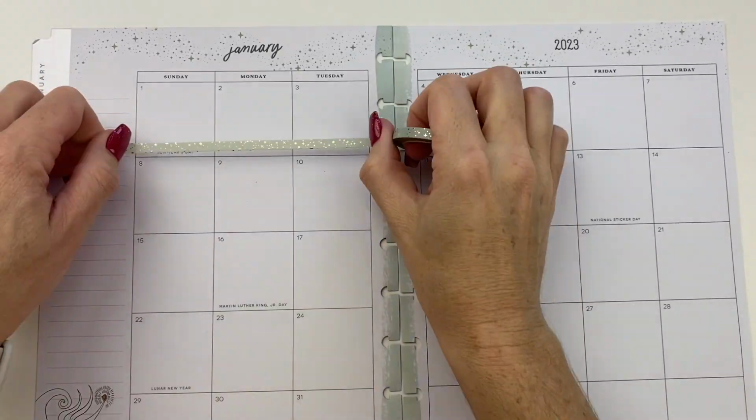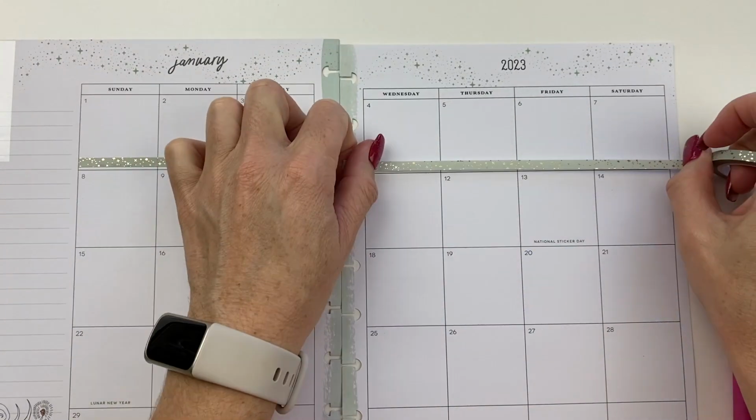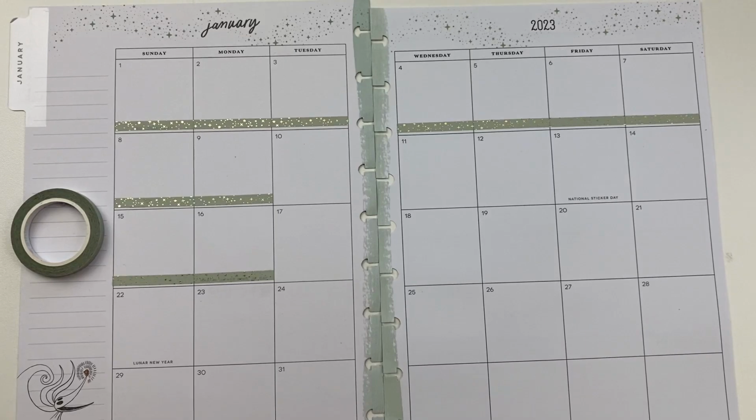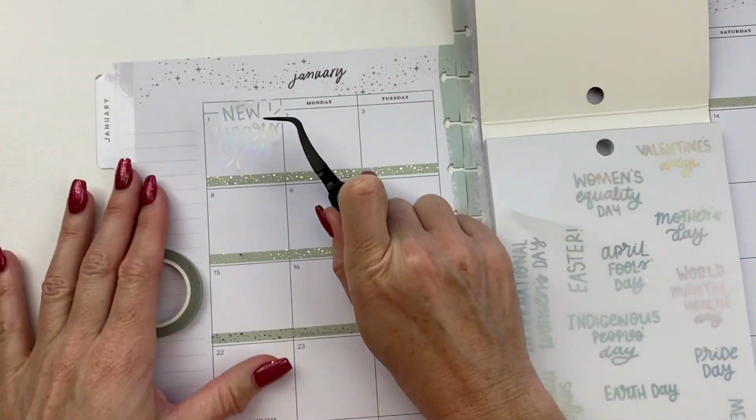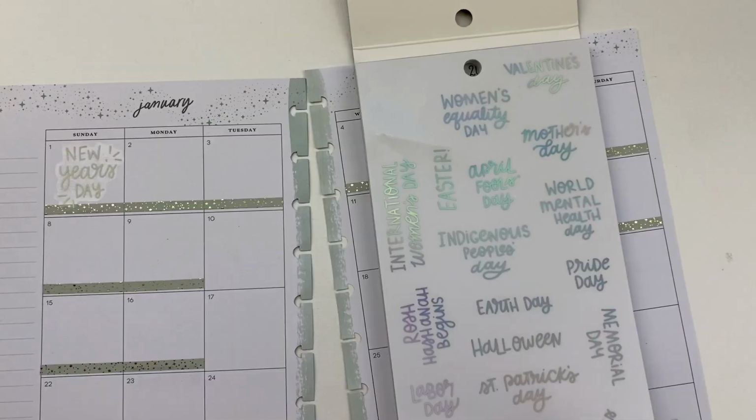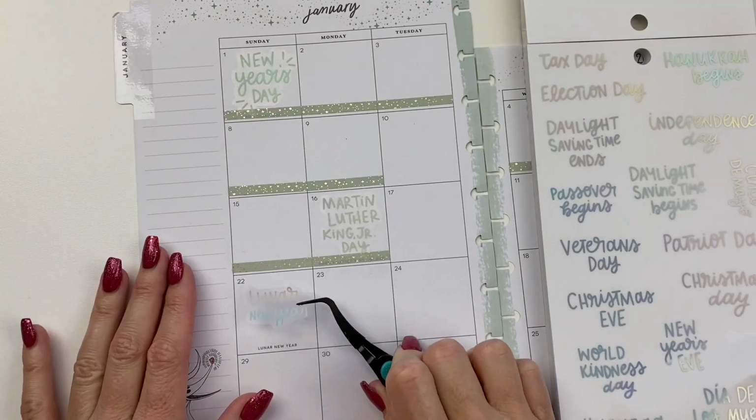Number 1, vacations and holidays. I like to block off any several days in a row or weeks in a row or long weekends with washi tape in my planner. So I want to make sure I have all my holidays listed out in there and any vacation time or time off that I have. And I will use washi tape and the holiday stickers to start my month off with that.